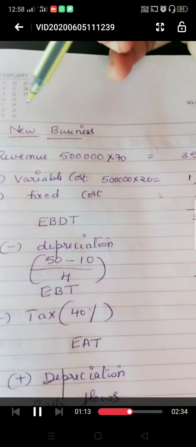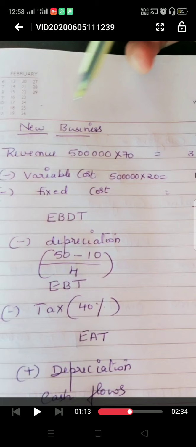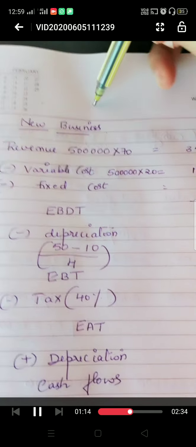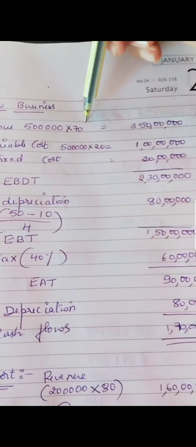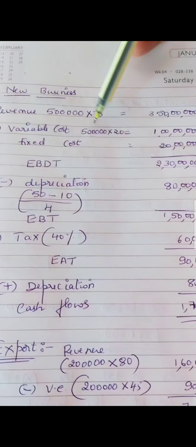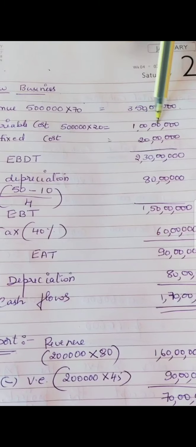While starting, we'll start with the new business, then we will go for the export. Here the intention is finding the cash flow. For both projects, the new business as well as the existing business, we are supposed to find the cash flows. For the new business, we know how to find the revenue: units into selling price. Then variable cost, units into variable cost of 20.